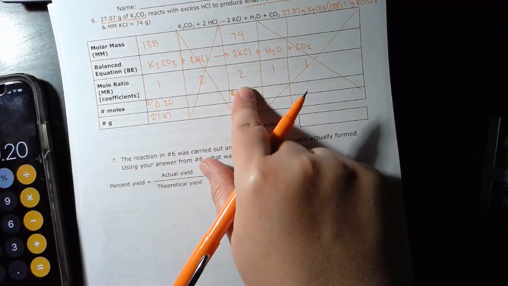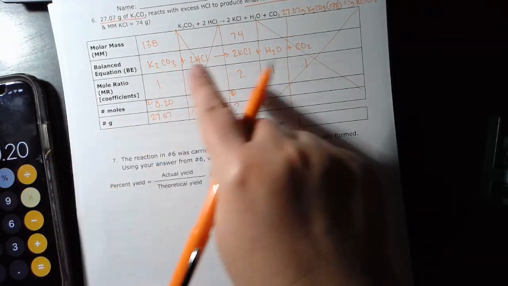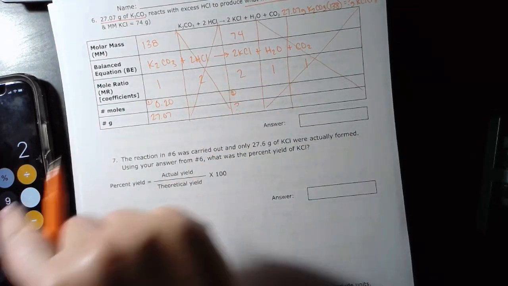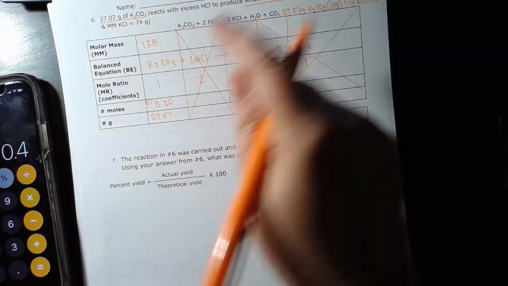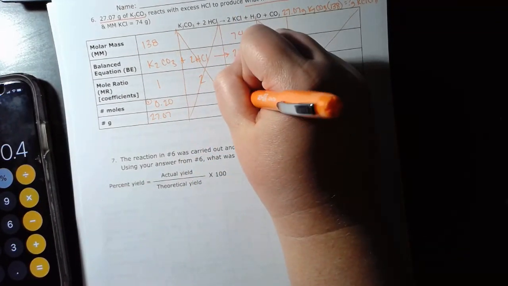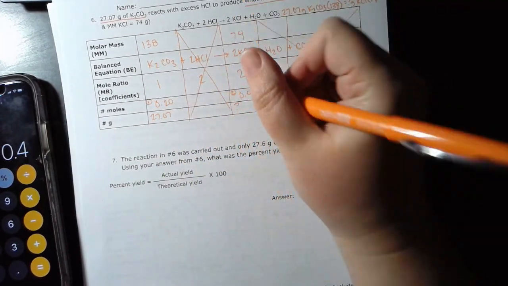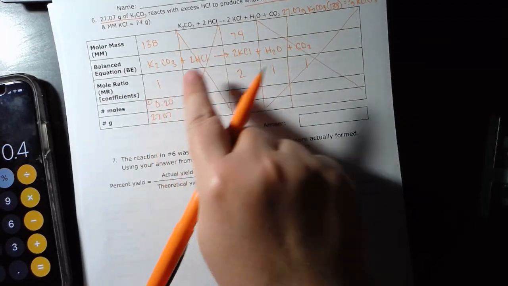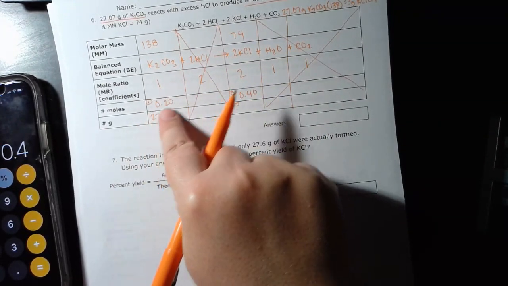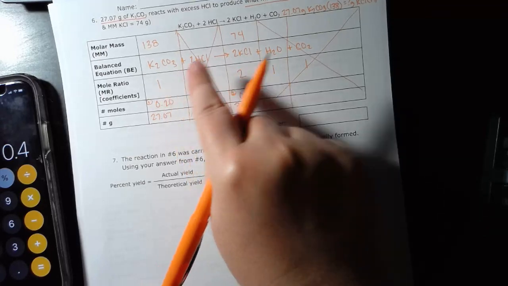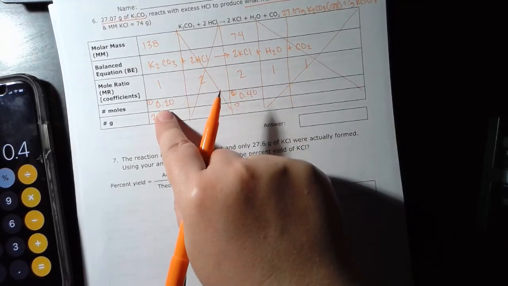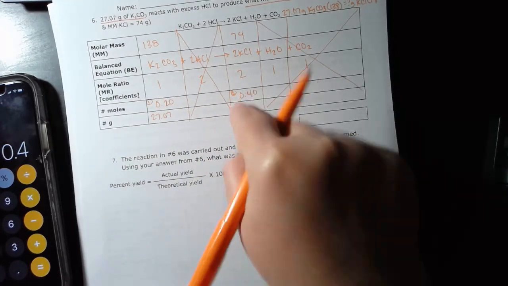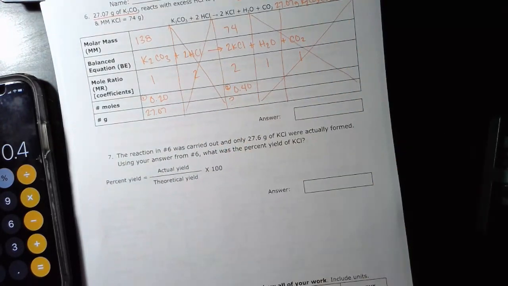Remember, you multiply by what you want, so that's 2, and you divide by what you have. So that is going to be 0.4. Now, obviously, this is an easy ratio to look at. It's a 2-to-1 ratio, so this is twice the amount of this. Whatever this is, this has to be 2 times that amount. Okay, so that was step number 2.